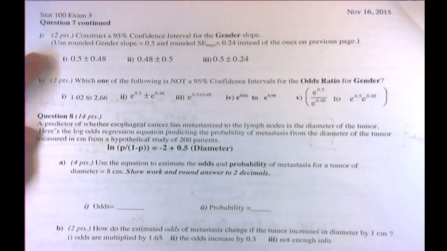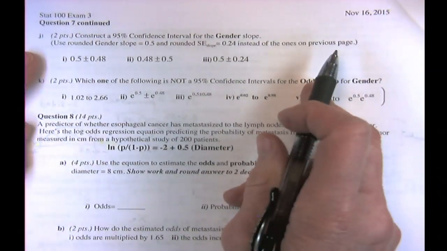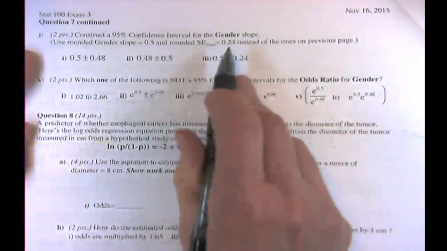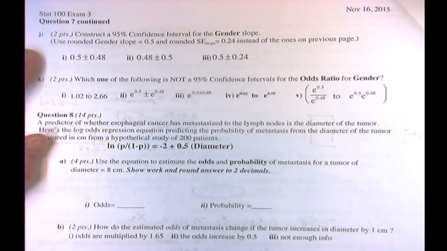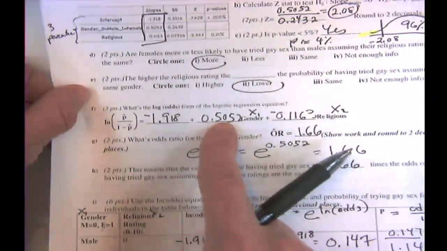So now we want to construct a 95% confidence interval for the gender slope, and then for the odds ratio for gender. Okay, so for the gender slope, it's just a linear equation. We're just using this rounded 0.5. On the previous page, it's almost 0.5. I'm just making it rounded. There's too many digits here.